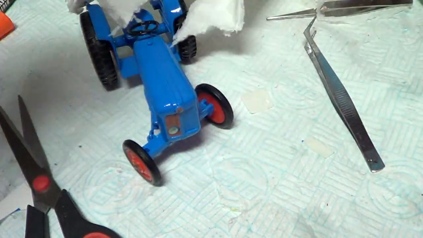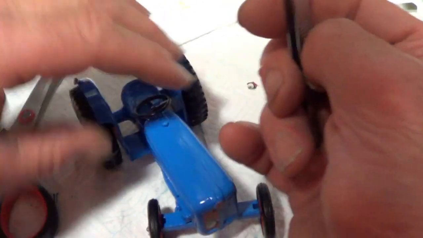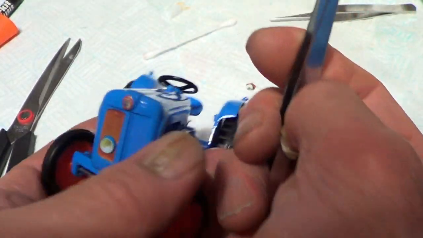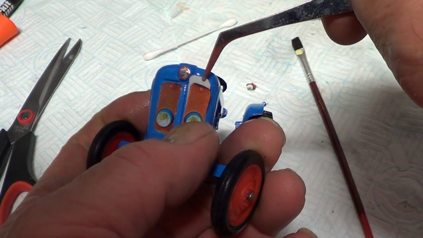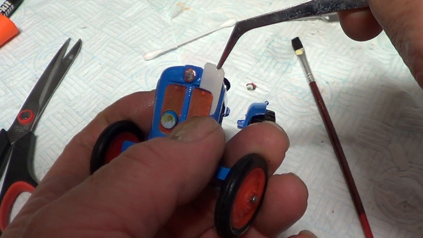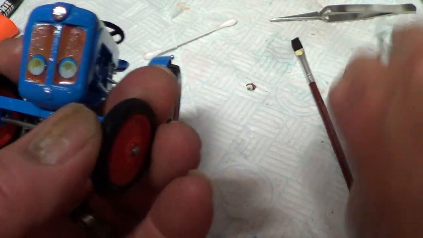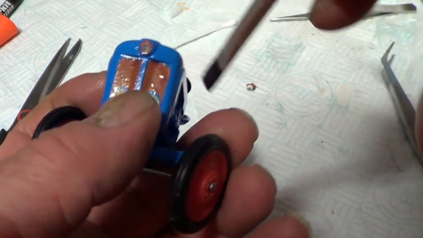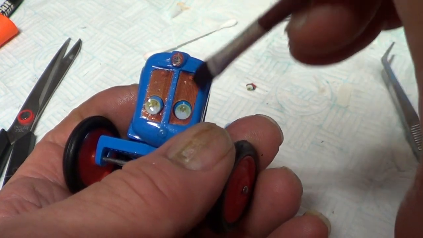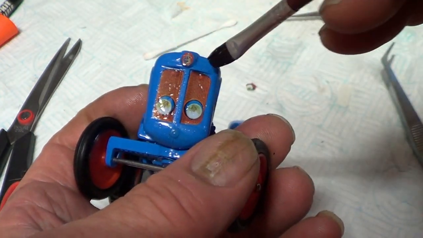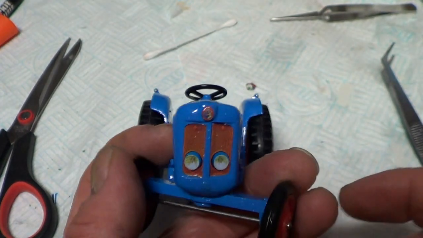Right, put the next one in. Right, here goes the other one. Not too bad.